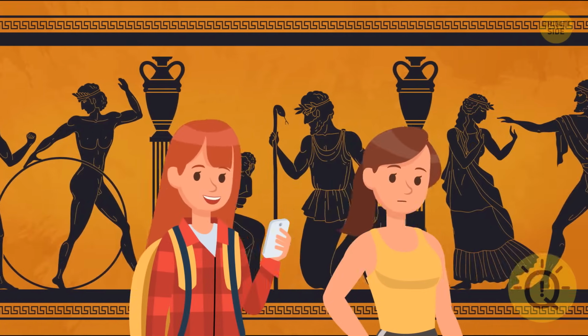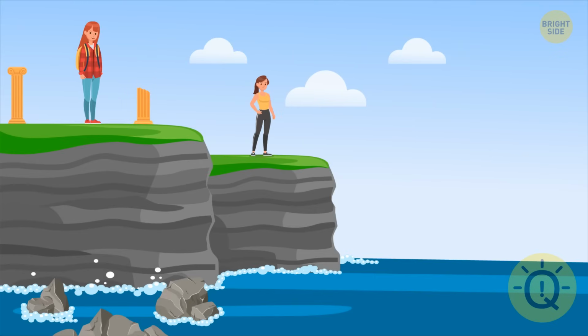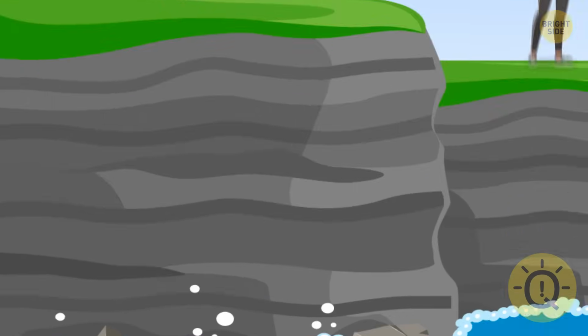Liberty and Cleo went on vacation to Greece. Now they're about to jump off a cliff. Who's in danger? Liberty. There are rocks under the cliff she's about to jump from.